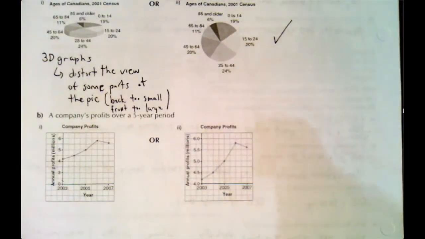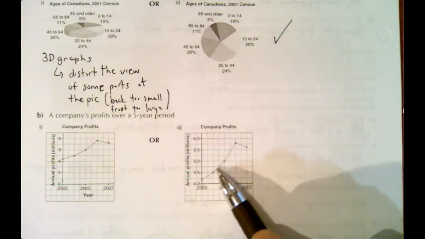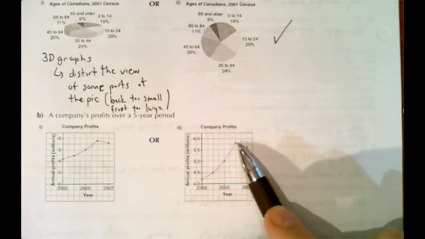Line graph. A company's profits over a 5-year period. So here we have 2003 to 2007. We have our annual profits in millions starting just over 4, and we're going up to just over 5.5 and then back down to 5. Whereas this graph looks like we had a more significant gain in the first few years and then a very low drop there. So which graph is better in this case?